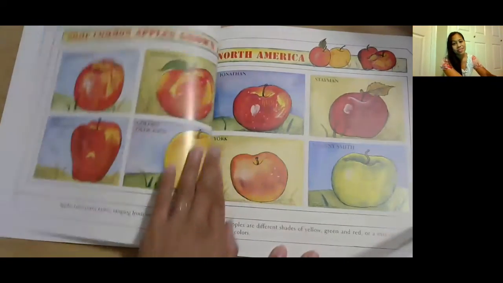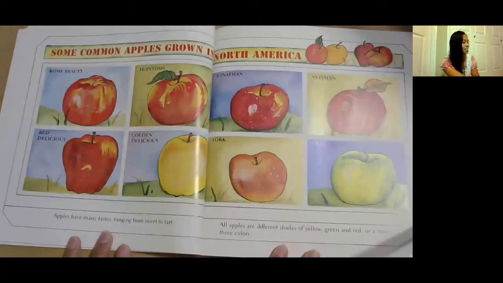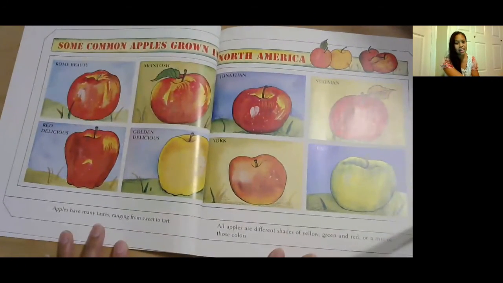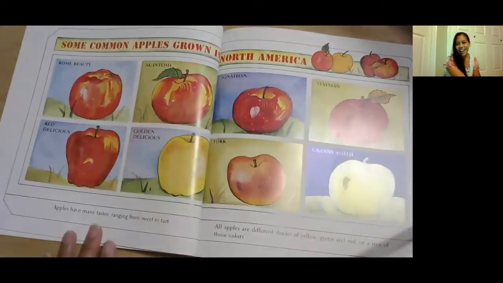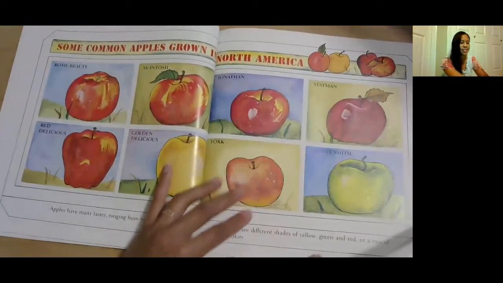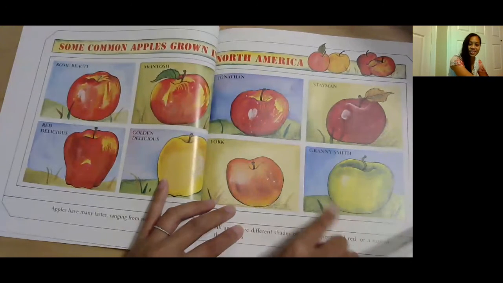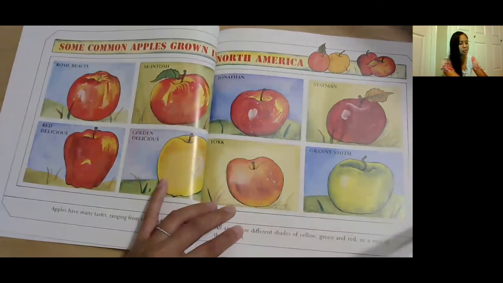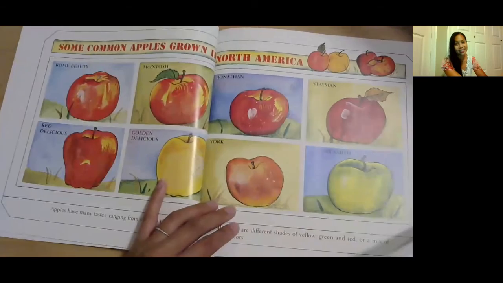That was actually all I wanted to share with you today for our book. But this is neat because it shows some of the apples that are out there. We have many kinds of apples. Like this green one right here, it's really, really delicious in an apple pie. My mom makes a great apple pie with Granny Smith apples.